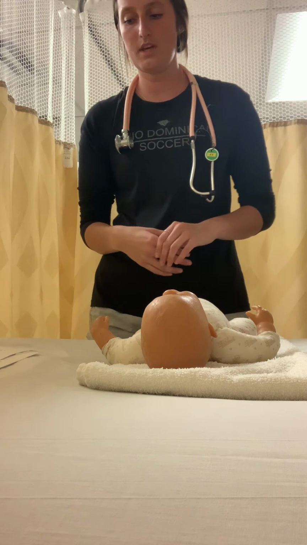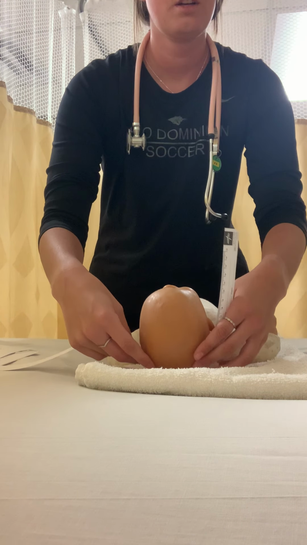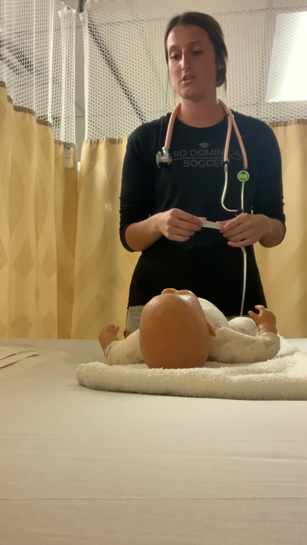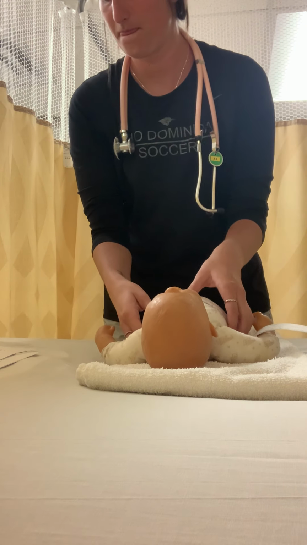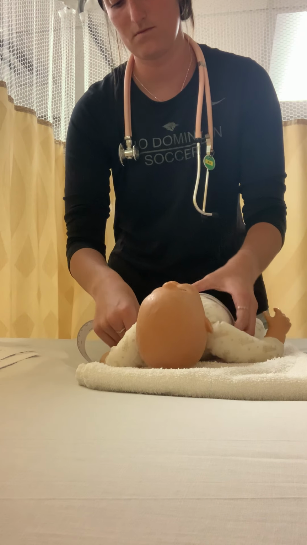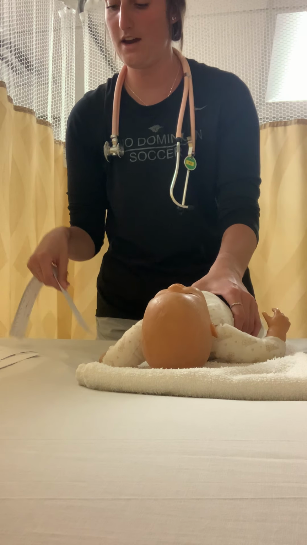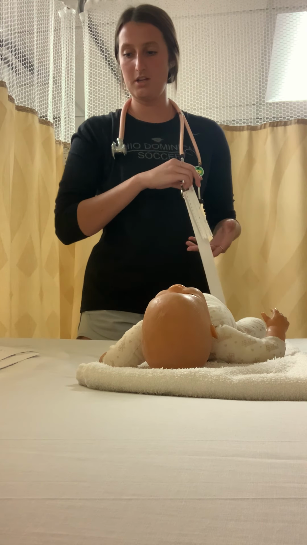So we would then obtain some measurements. We would first weigh the baby, and then we would do occipital frontal circumference, which is measured just above the eyebrows. And then a normal is 32 to 37 centimeters, and then chest measurement is taken at the nipple area. And it's usually 2 to 3 centimeters smaller than the head, and an average is 30 to 35 centimeters.